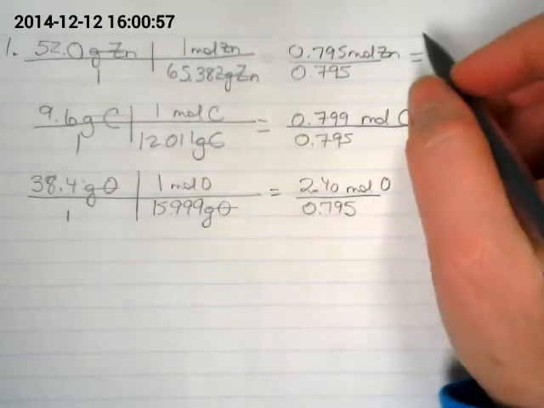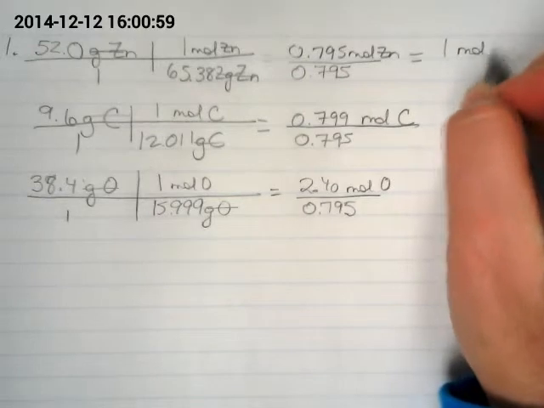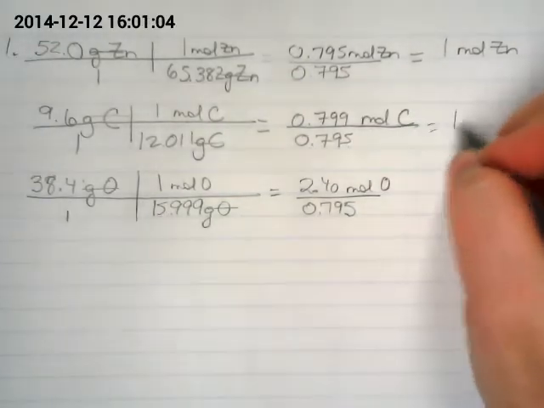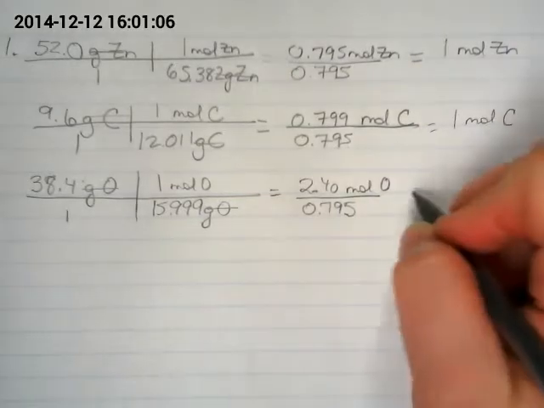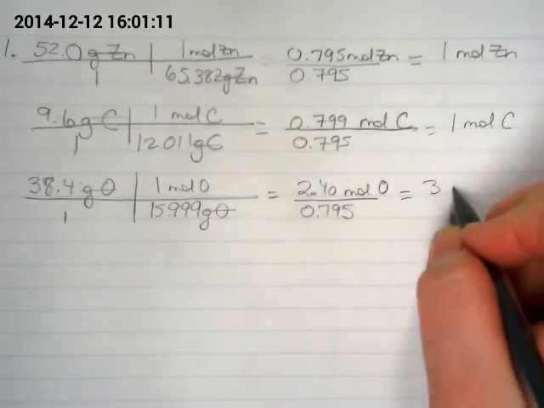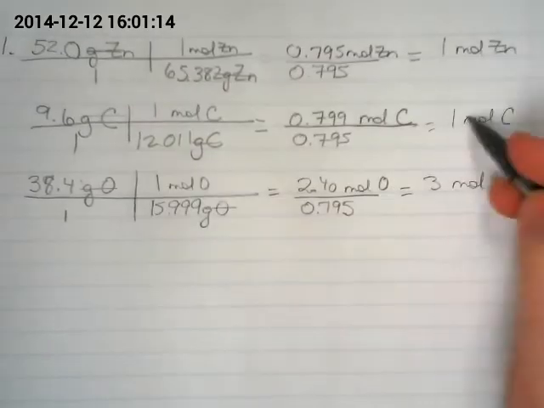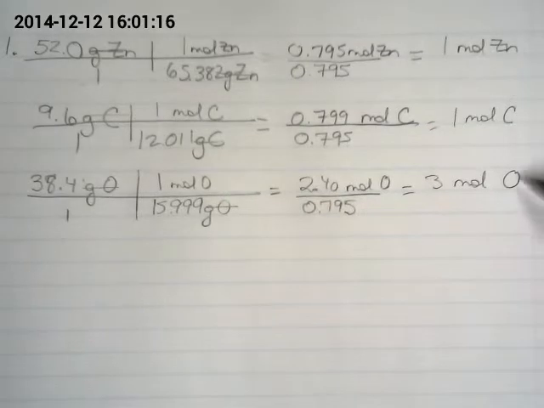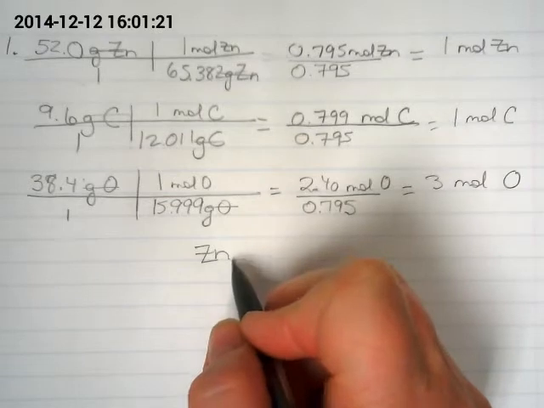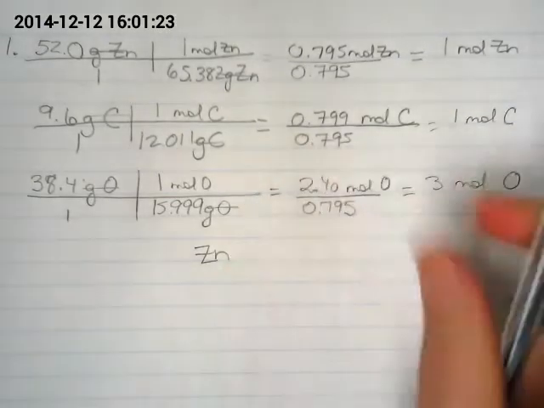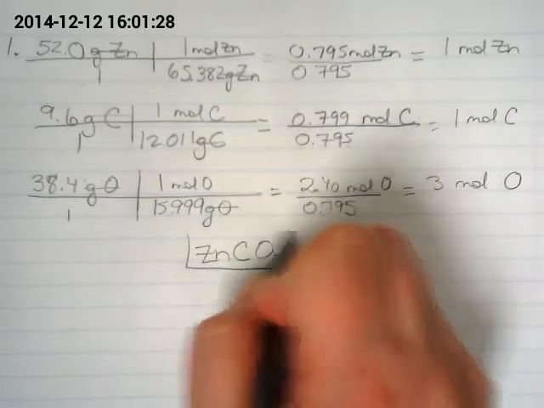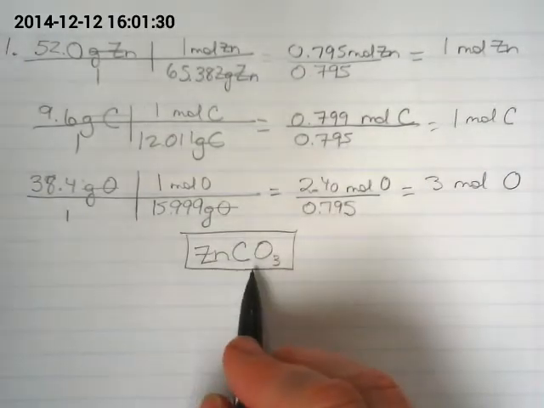So when we do the math, we get 1 mole of zinc. We do this in our calculator, that will round to 1 mole of carbon. And when you put 2.4 divided by 0.795, you get 3 moles of oxygen. We now have whole numbers. So our empirical formula is going to be Zn. There's only 1, so we don't put a subscript. Carbon, there's only 1. And we're going to have 3 oxygens. So ZnCO3 is our empirical formula.